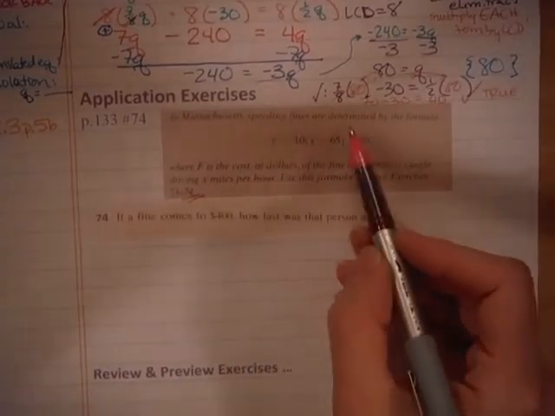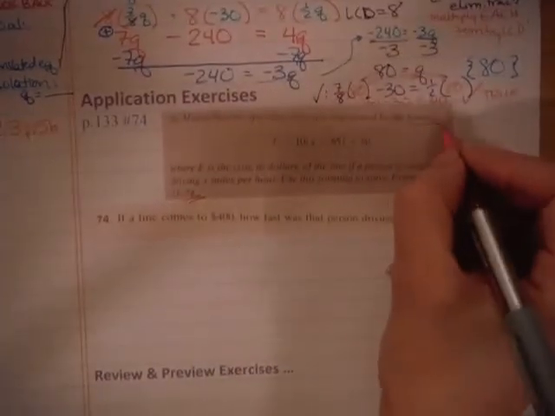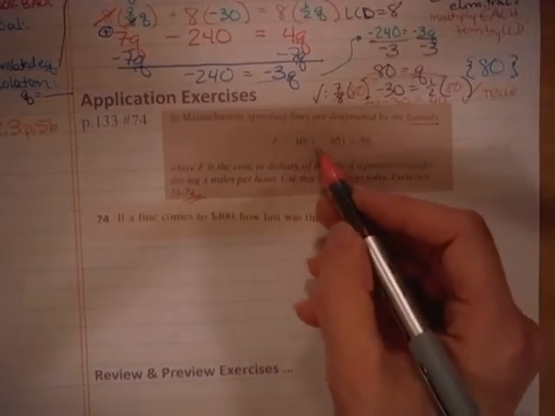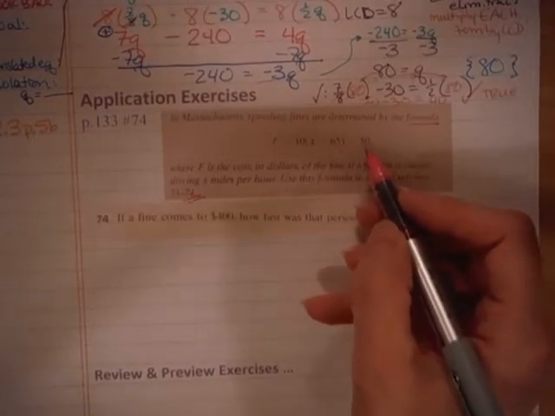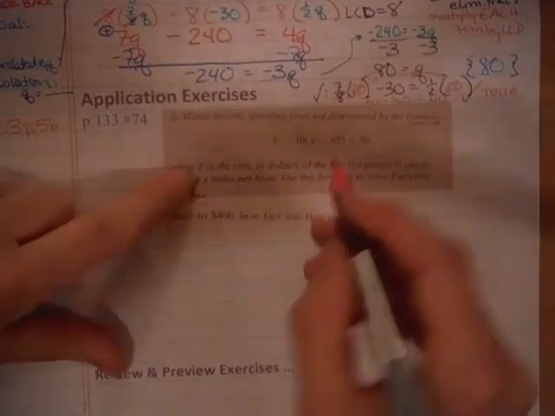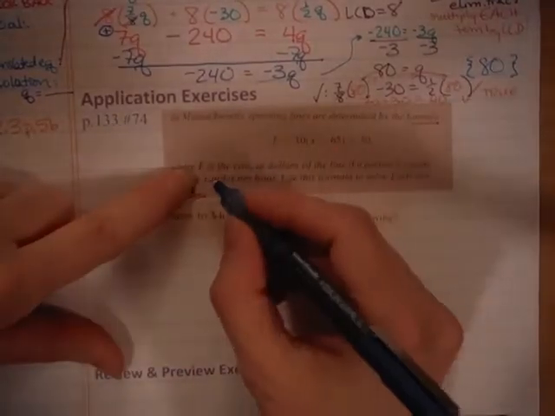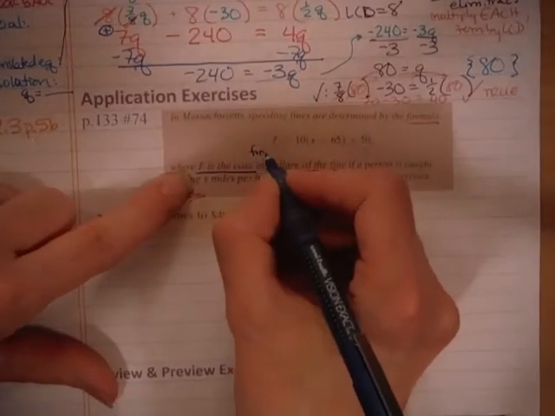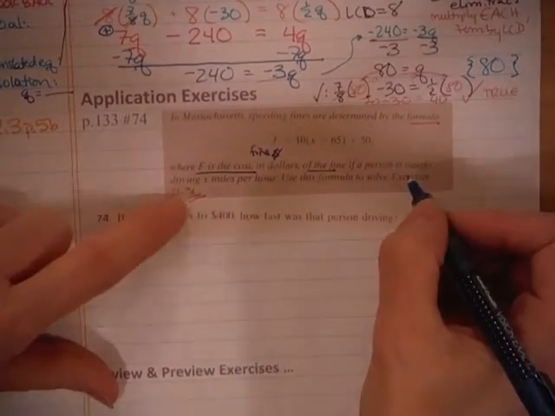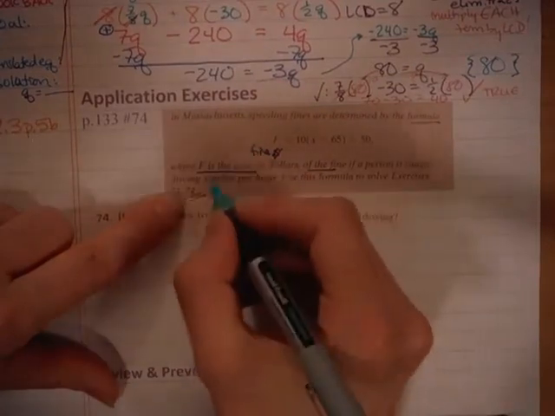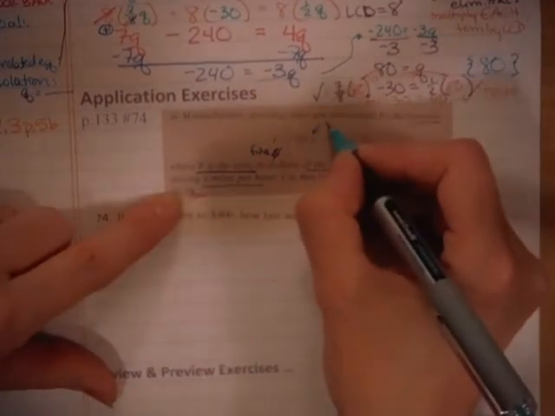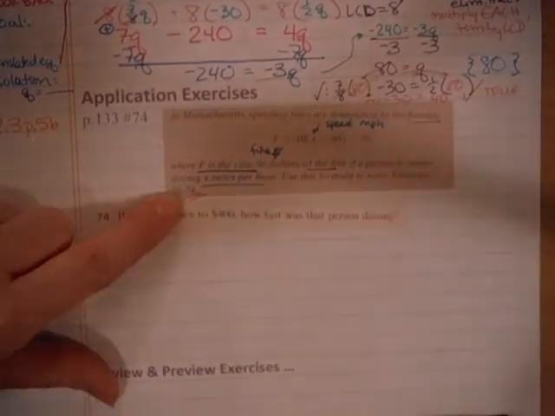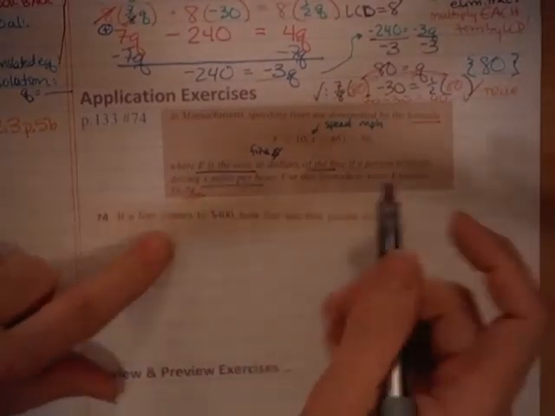In Massachusetts, speeding fines are determined by a formula F equals 10 times the quantity, or in parentheses, x minus 65, and then plus 50. F is the cost in dollars. Okay, they're telling us some information here. F is the cost in dollars of the fine. So this is the fine. How much? If a person is caught driving x miles per hour. So right here is their speed in miles per hour, is their x. Use this formula to solve.